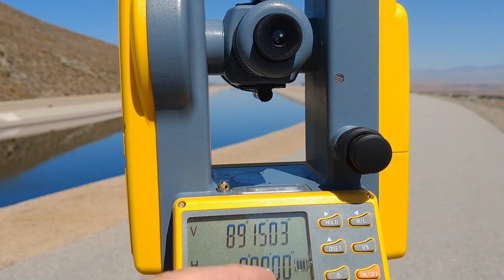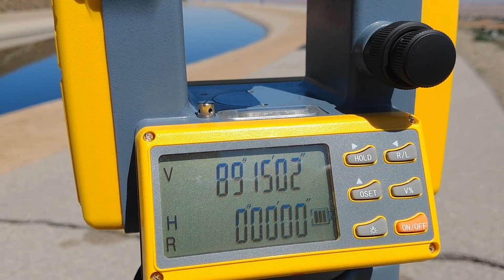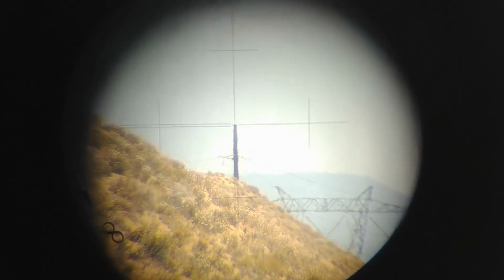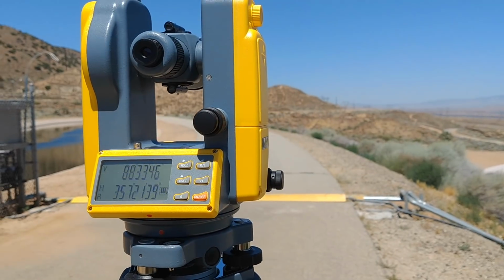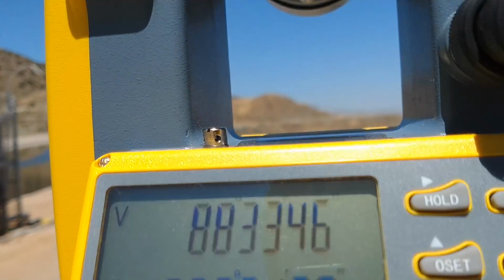Now I'm looking west. The target for the previous experiment was behind us. Now we're looking the other way. And you'll see it through the telescope here in a second. There it is. And here is a different site. So the sites here are totally different than the other ones. And there's the pole again.